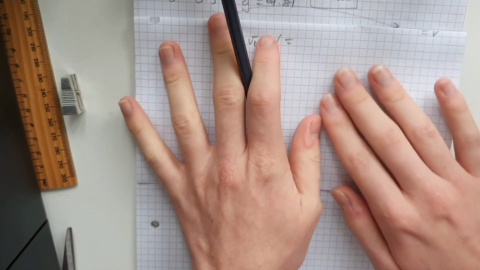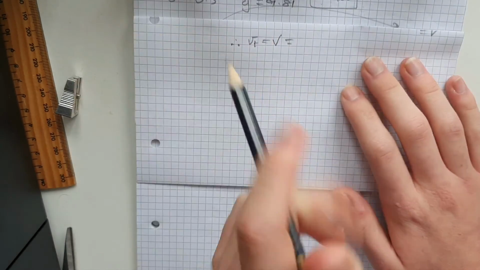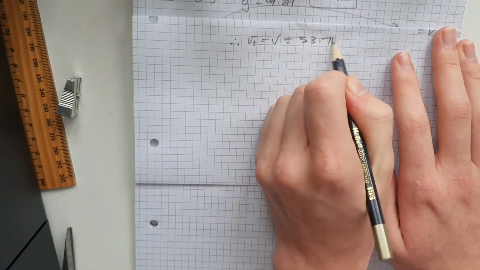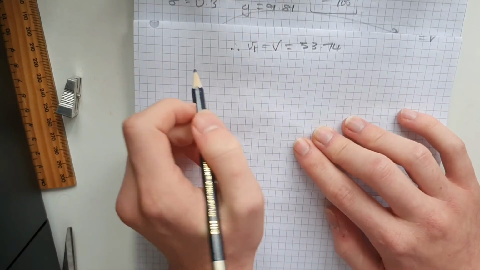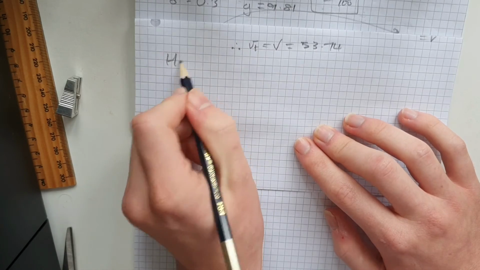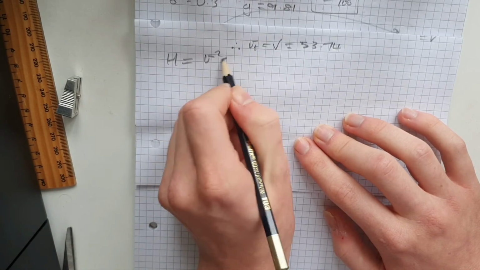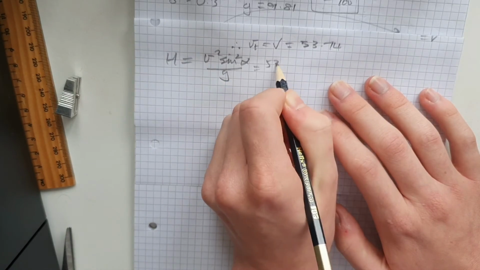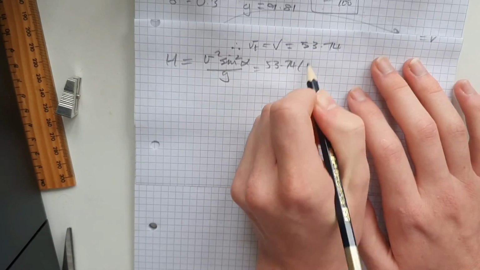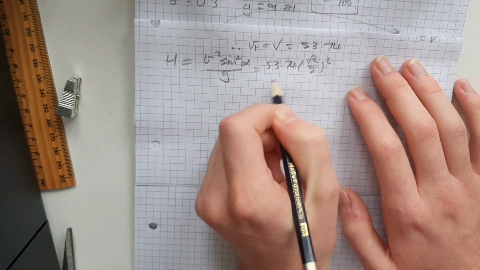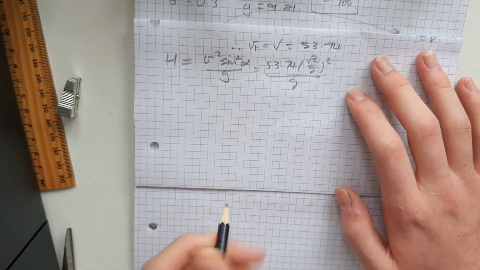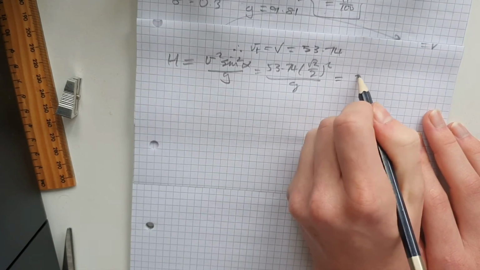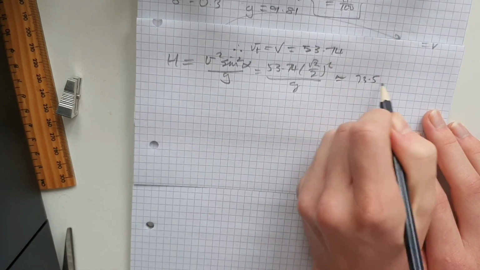And we can do that quite easily by knowing that V is equal to 53.74. And we've got equations for both of these. So big H is V squared sine squared alpha over g, which is 53.74 times root 2 on 2, all squared, all over g. Okay, good stuff. And then that is 73.54 meters, approximately.